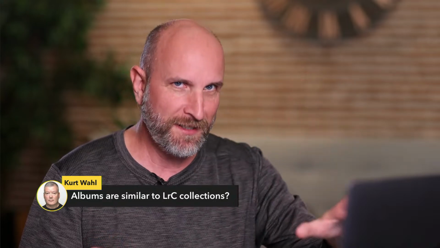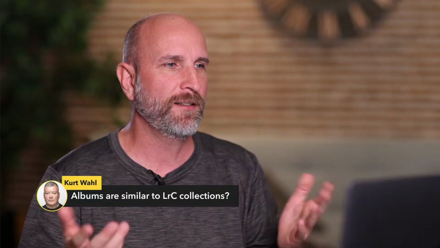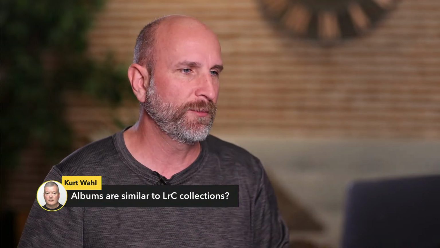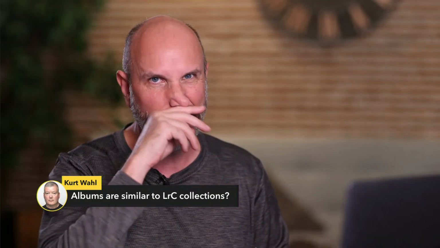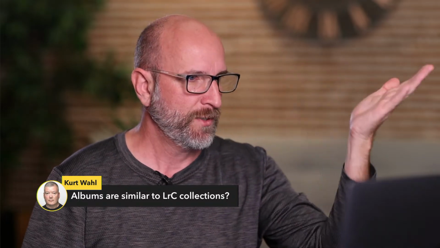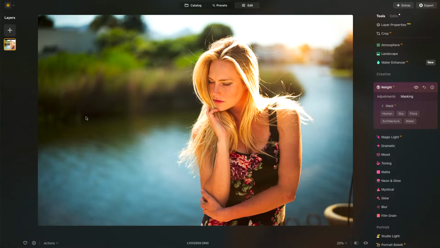That's another thing that's coming in the next version in about a month or so. So a lot of things are coming to Luminar Neo that have been around in other applications for a while that I'm really glad to see. Okay, yeah, so that's that. I don't see any other questions here, so we're going to keep chugging along, and we're going to see what else we can do here.